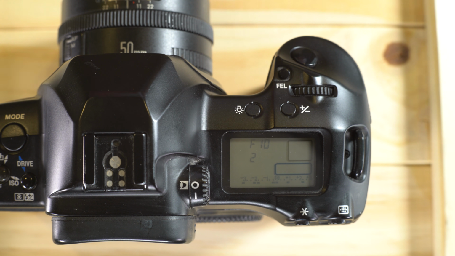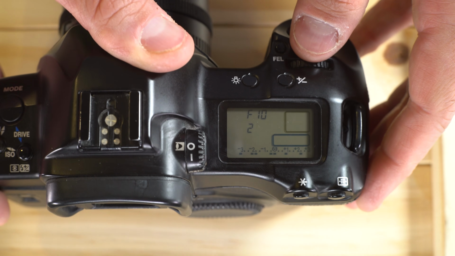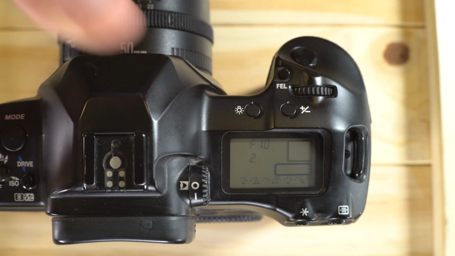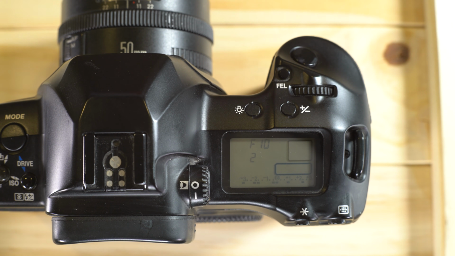And other than that, the functions are like 0. Completely a matter of personal preference, which one of these you would like to see and how you want to have your autofocus points light up.